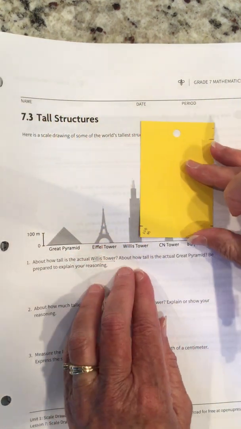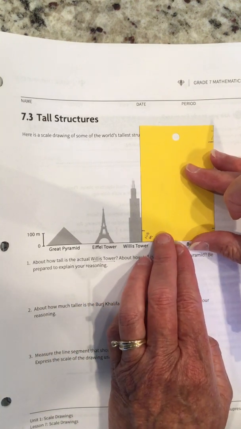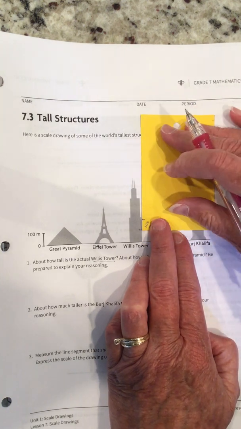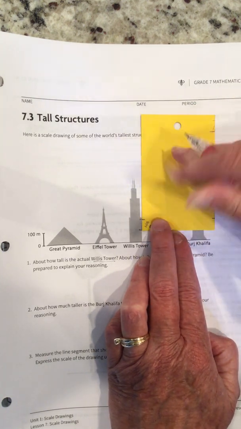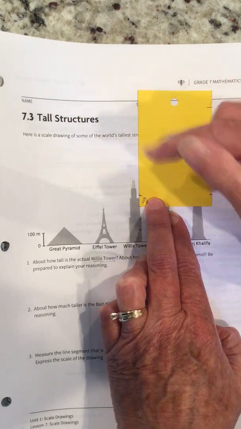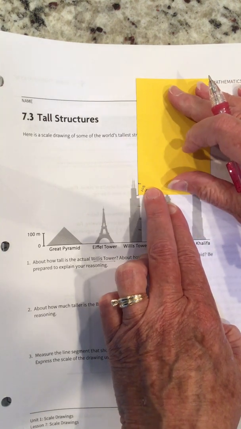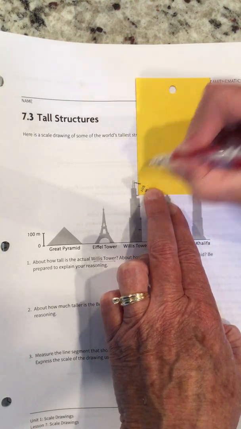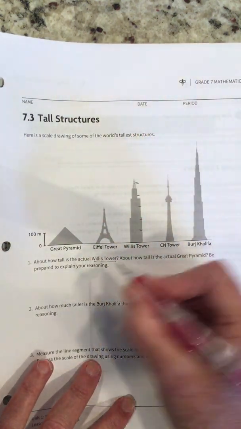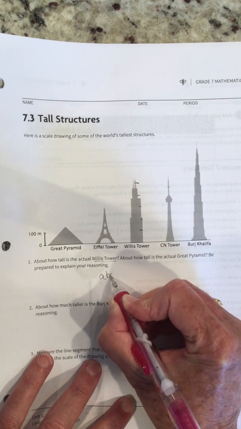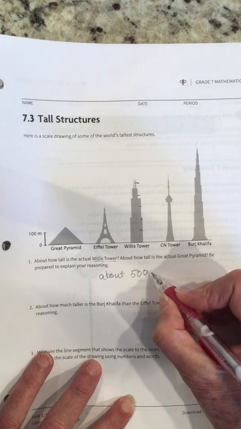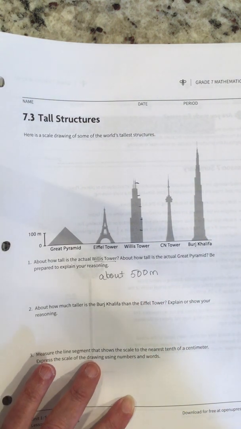So if I come over here to the tower and I just draw some tick marks, there's 1, that represents 100 meters. This is 200 meters, 300 meters, 400 meters, 500 meters, a little bit more than 500 meters. So we can say about 500 meters, or maybe 510, 520, somewhere around there, okay?